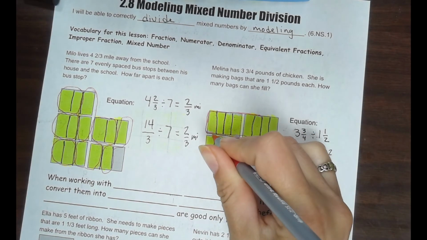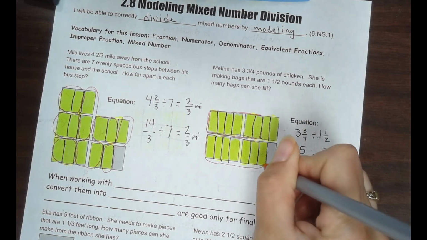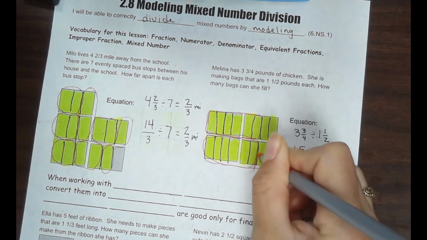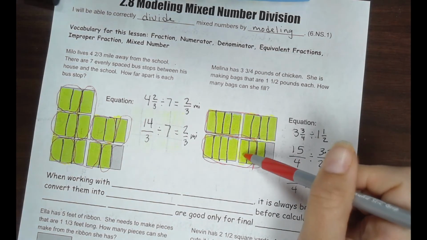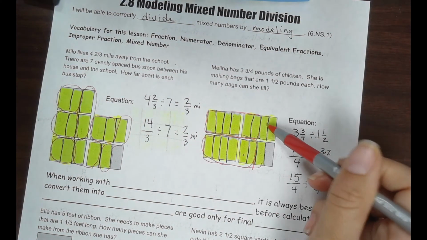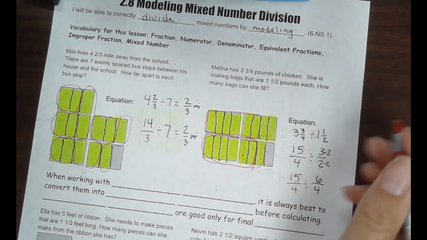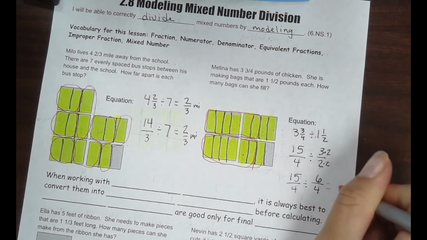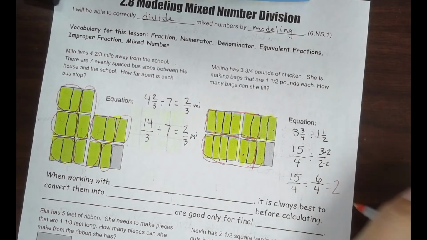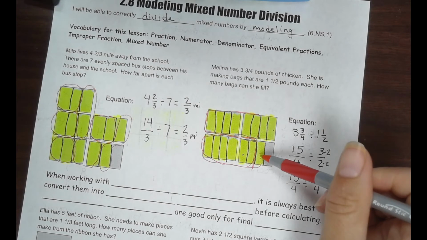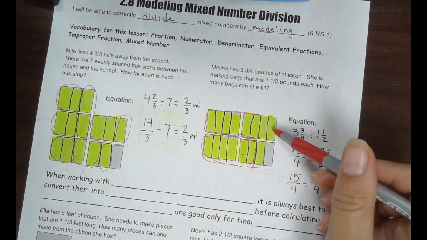Here's another group. 6/4 in a group. So I'm able to make 2 whole groups, but then I have 3 pieces left over. So for my answer, I made 2 whole groups, but then I had 3 pieces left over.